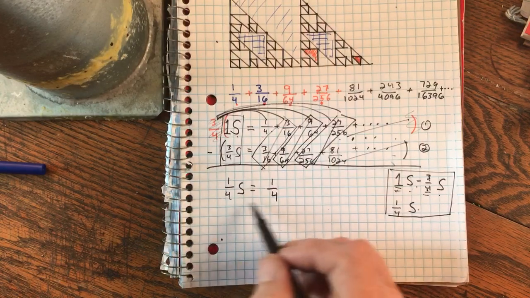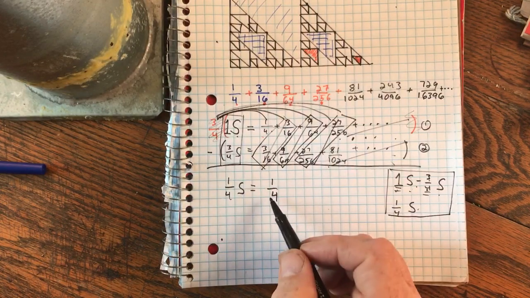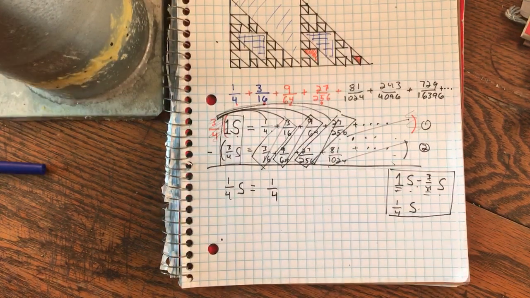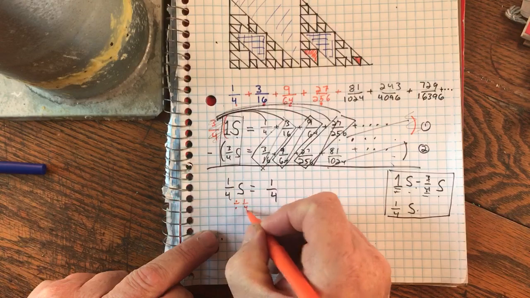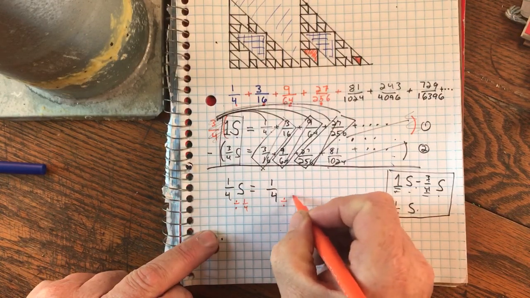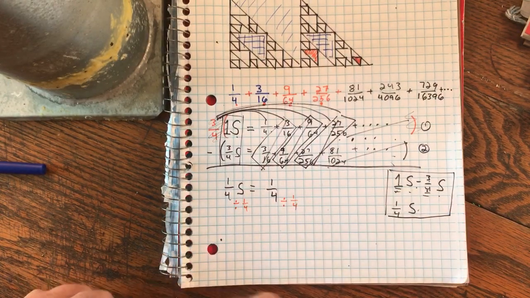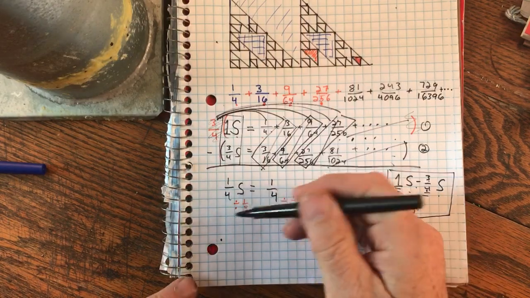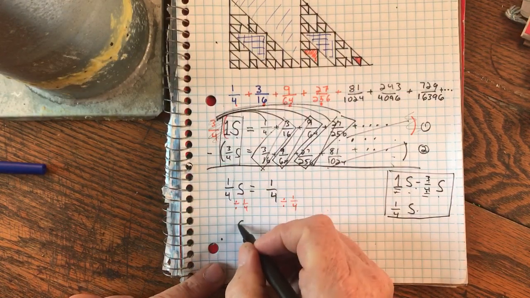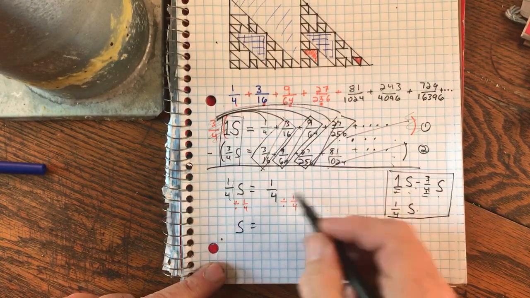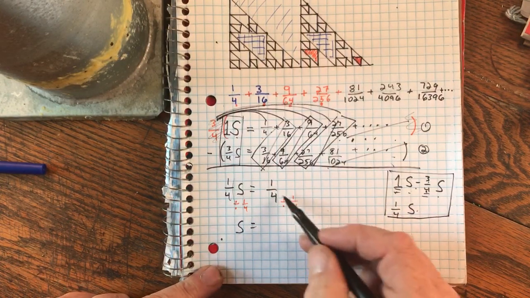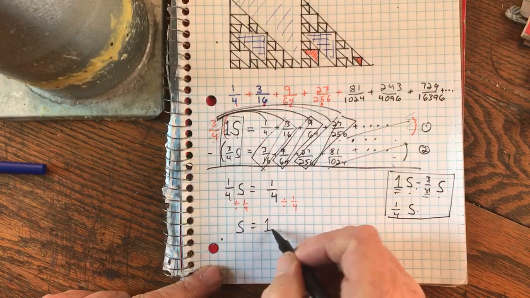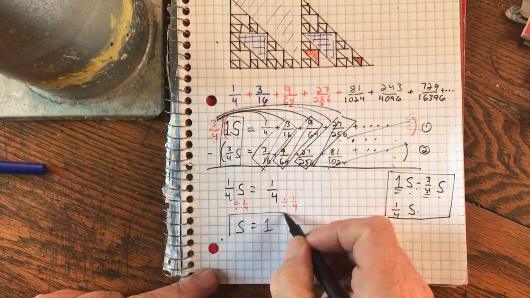Now, you should be able to look at that equation and know what s equals. But if you want, we can do some algebra. We can divide both sides by 1/4. Over here, the 1/4s cancel, and we're just left with s. Over here, well, 1/4 divided by 1/4, a thing divided by itself has to be 1. S equals 1.